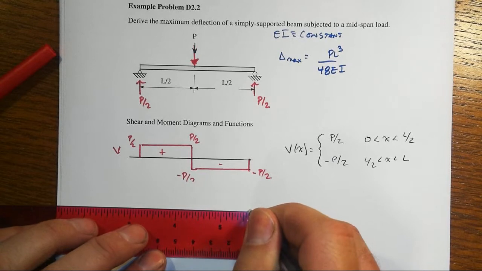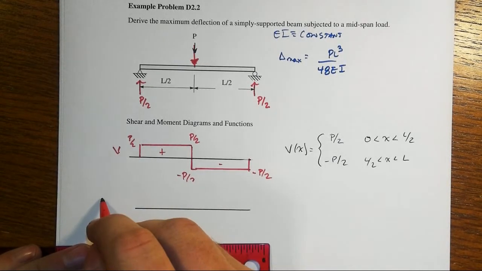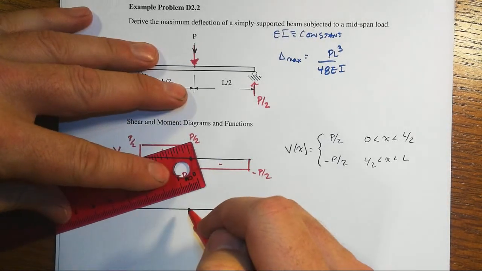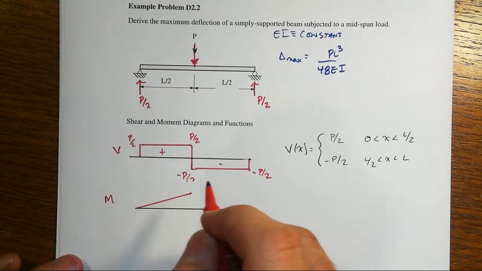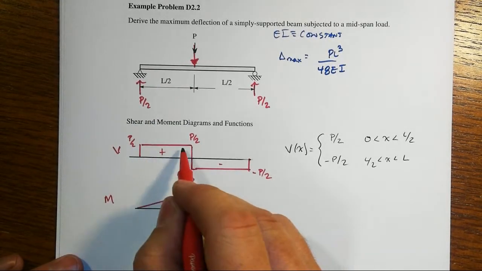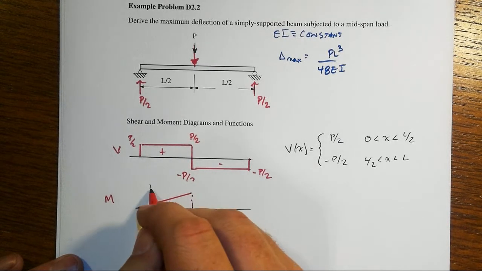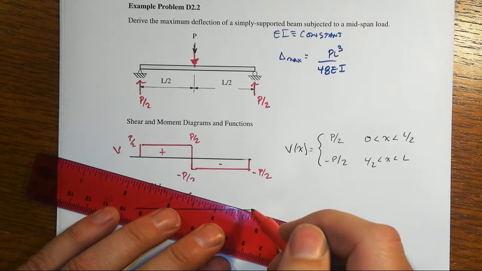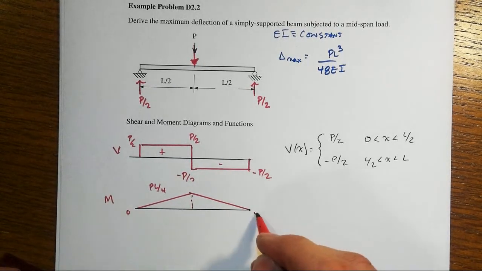Right? When it comes to the moment diagram, of course, dM/dx equals V, so the slope of the moment diagram equals the value of the shear. The shear is constant at P over 2, and the change in moment, P over 2 times L over 2, is that area there, so we'll have a max moment that is PL over 4, and then it decreases like so, back down to 0 like it should.